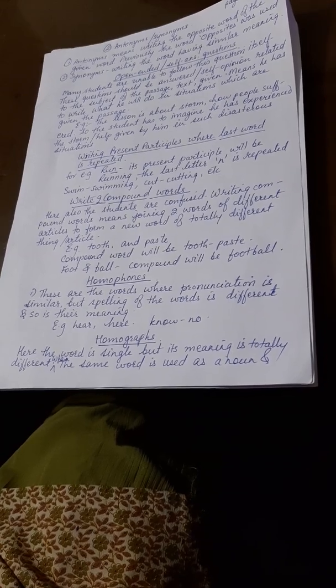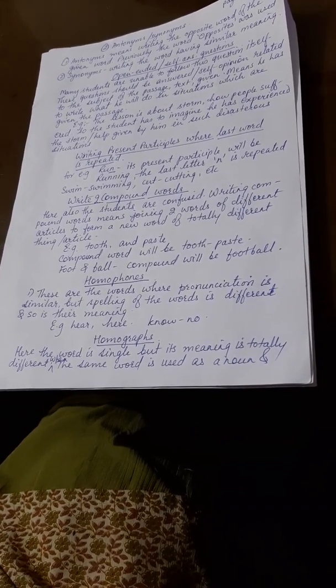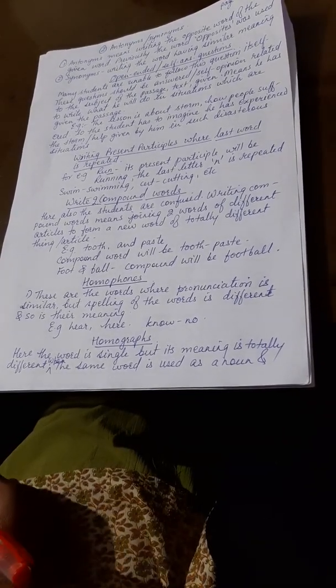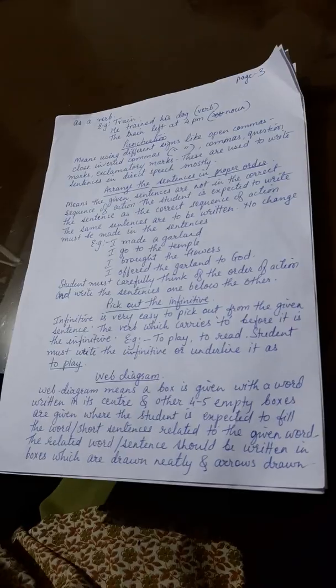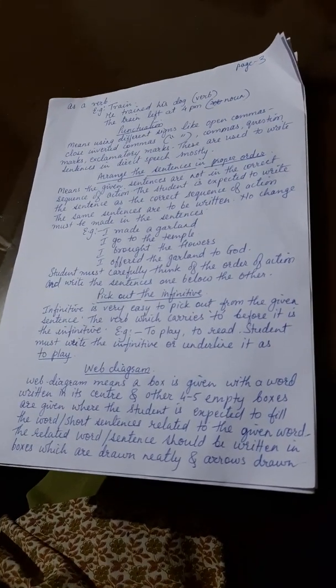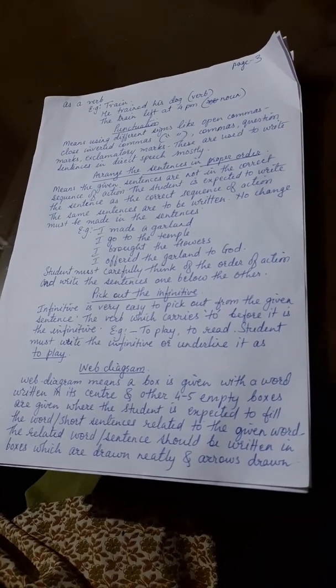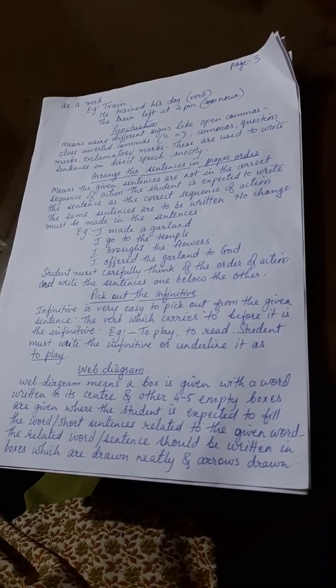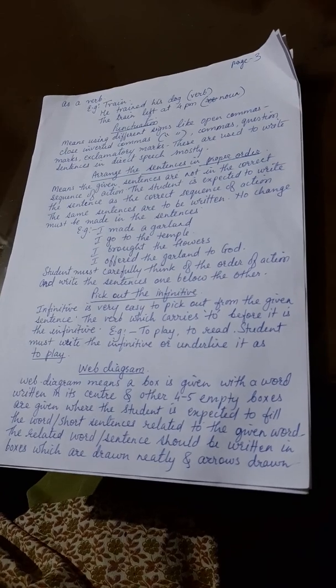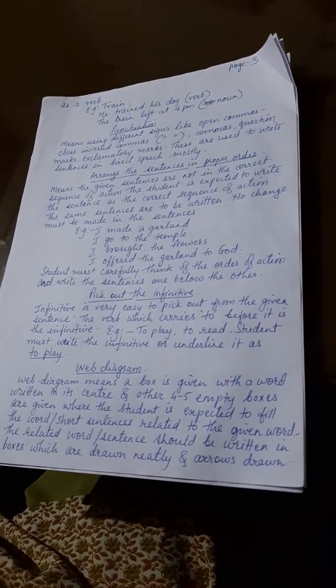Homographs. Here the word is single but its meaning is totally different when the same word is used as a noun and as a verb. Example, train. He trained his dog. Here train is used as a verb. The train left at 4 p.m. Here the word train is used as a noun.